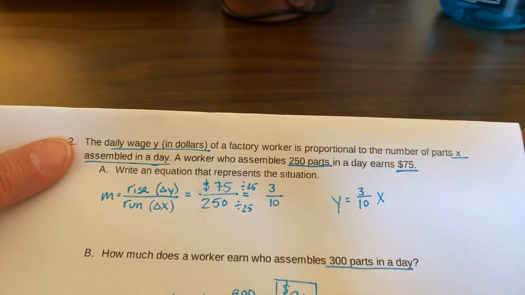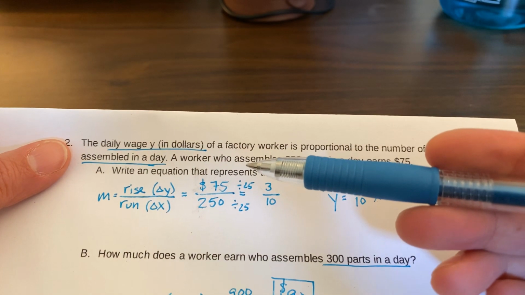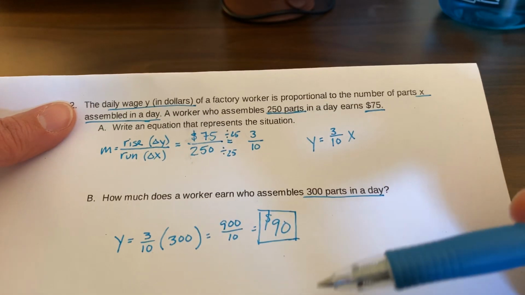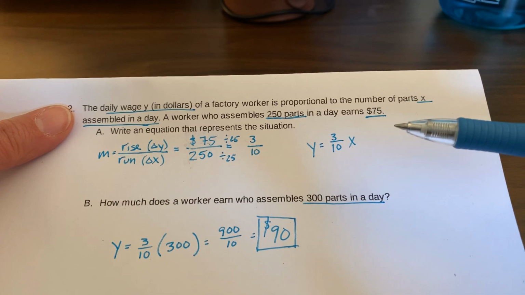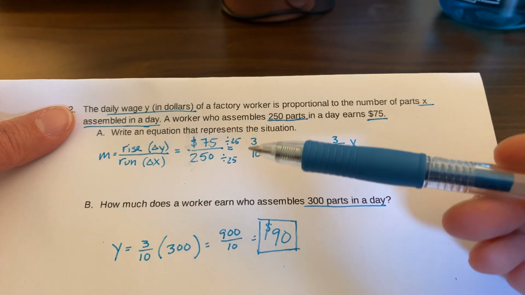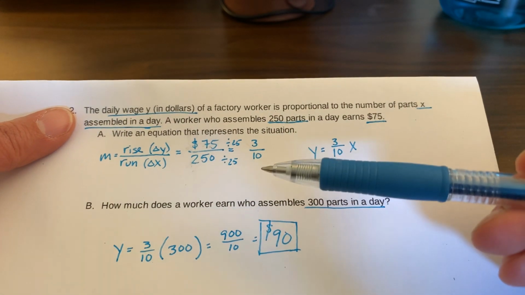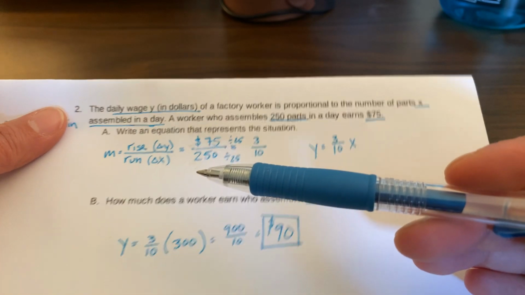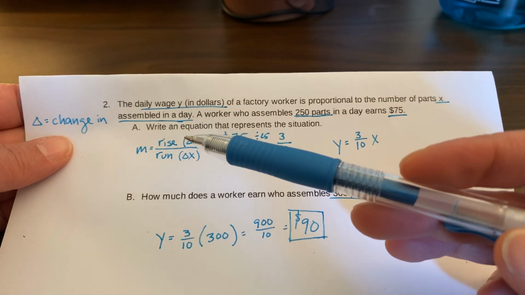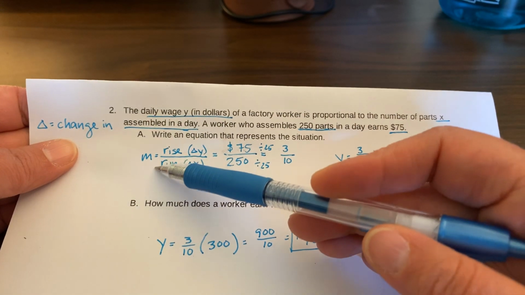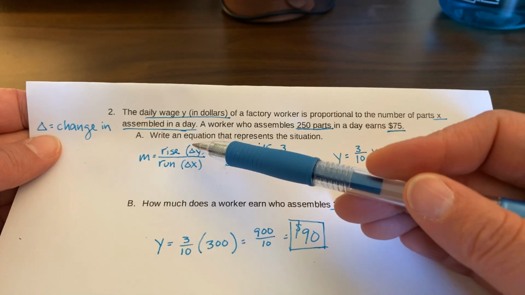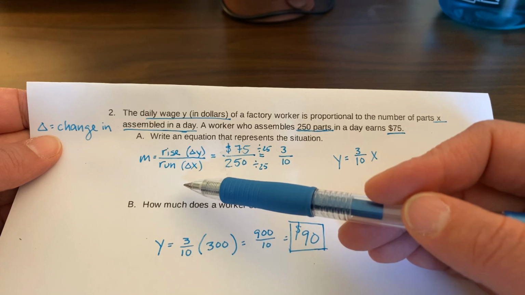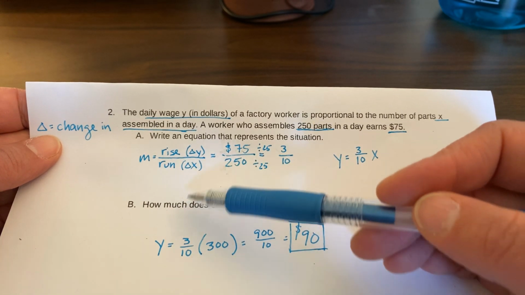Let's look at another example. A daily wage in dollars of a factory worker is proportional to the number of parts x assembled in a day. A worker who assembles 250 parts in a day earns $75. Write an equation that represents this situation. Well, before we can write an equation, we need to figure out what the slope is, right? Remember, slope is rise over run, or delta y over delta x. Delta is this little triangle. It represents change in. So that's a shorthand, right? So change in y over change in x.